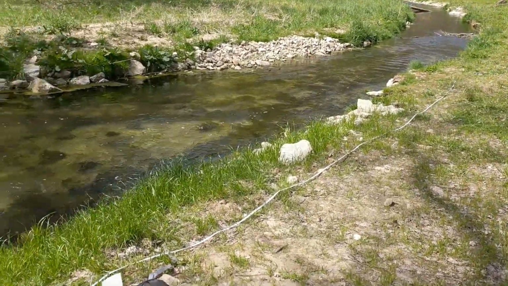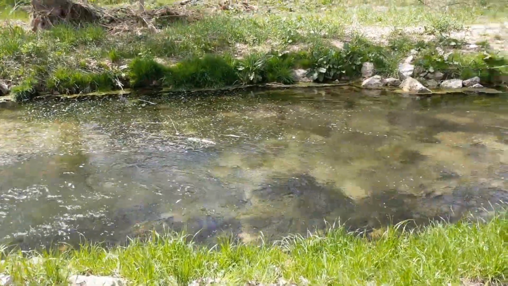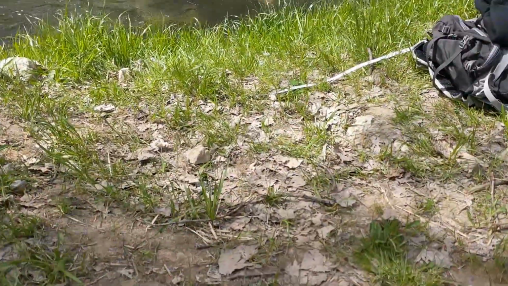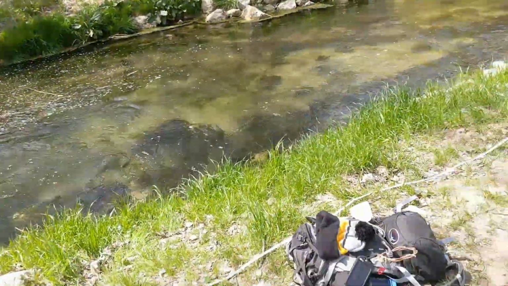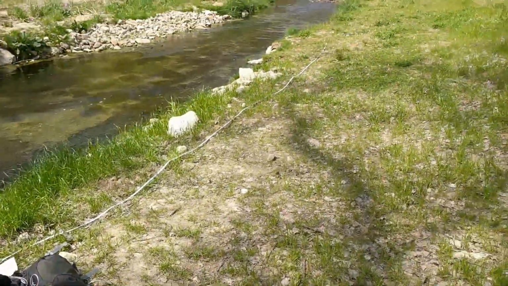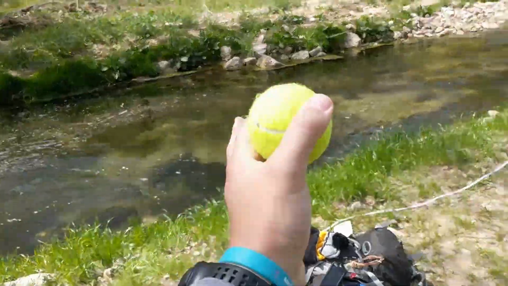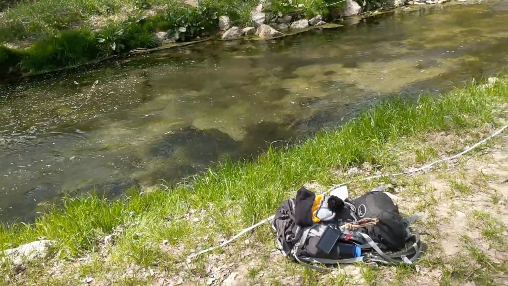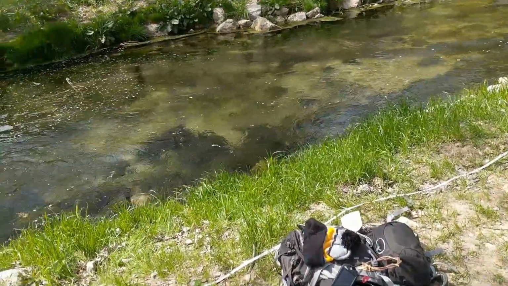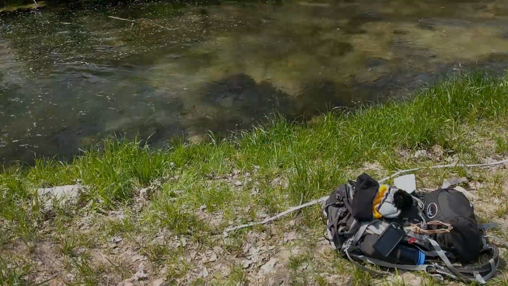Next up, you're going to need a timer and an object that floats. I'm going to use my watch and the timer on my phone, and I've also brought a tennis ball. Over the course of those 10 meters, we're going to see how long it takes an object to float downstream for those 10 meters. What that does is that tells us the speed at which the water, at least on the surface, is operating at. We're going to be measuring stream velocity.